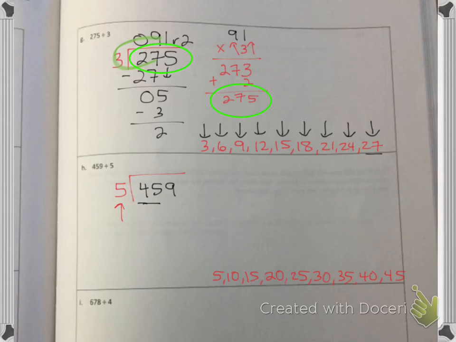So that matches perfectly. 45. How many groups? 1, 2, 3, 4, 5, 6, 7, 8, and 9. Awesome, so we have 9 groups. Remember that placeholder, and then 9, because we couldn't divide the 4. So that's why we have a placeholder there. And then we're going to subtract 45. That equals 0.